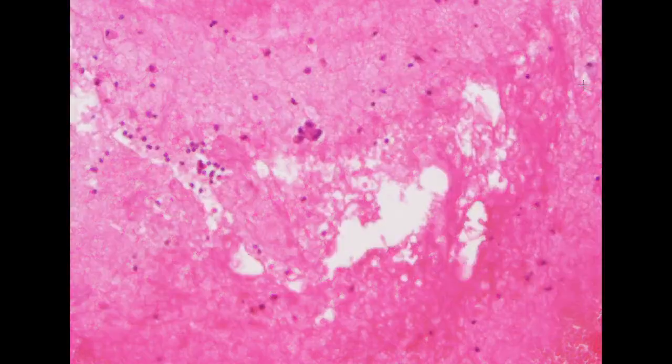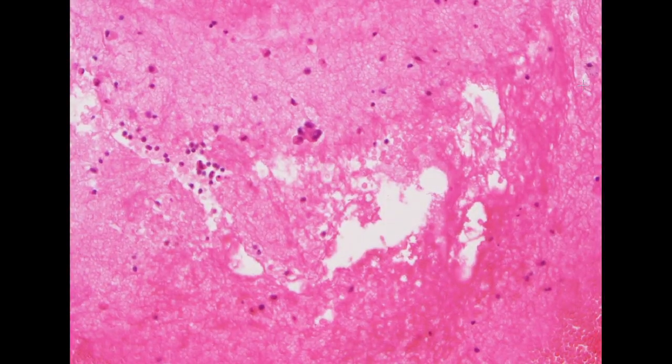So the case was initially screened as negative. However, if you go to the cell block preparation, you can also see a similar component.